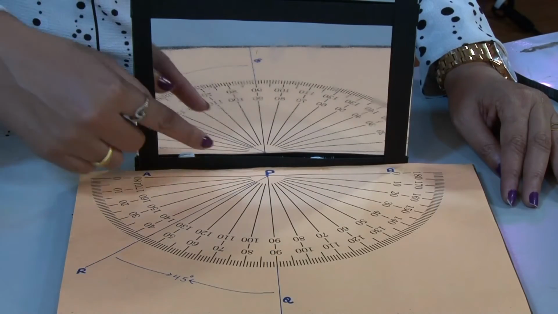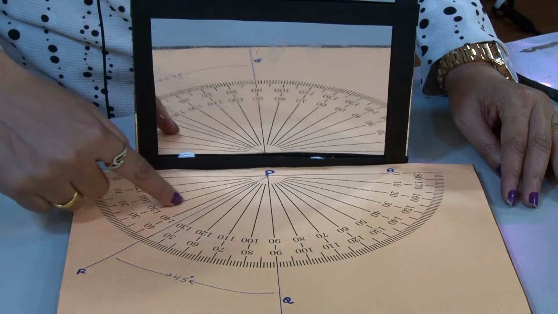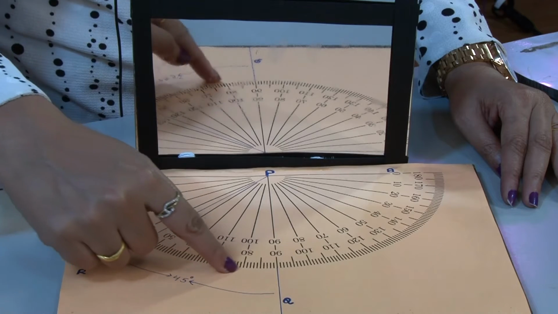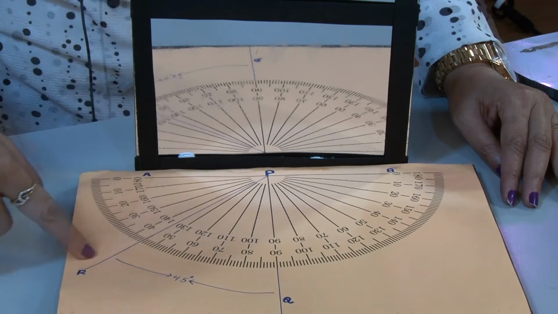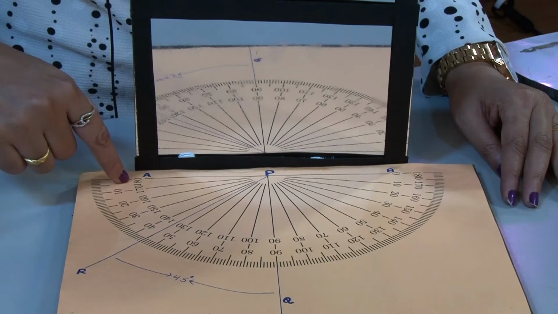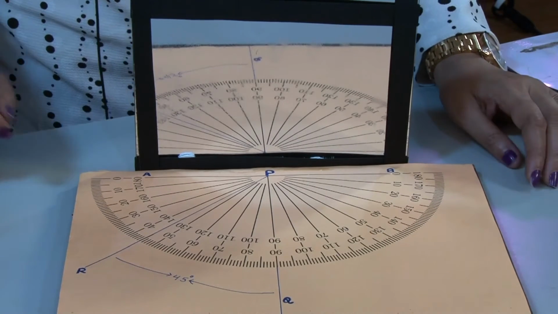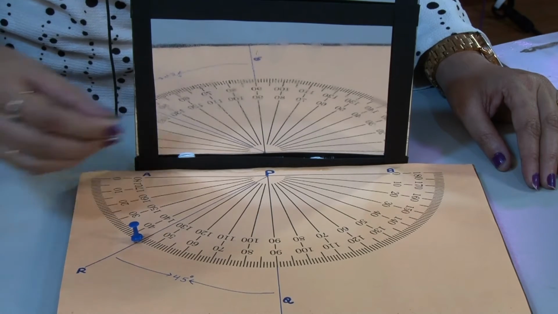Now draw a line from point P such that it makes an angle of 45 degrees with the normal. This line is referred to as line PR. We'll place the mirror on the line AB. We will fix 2 pins vertically on the line PR.